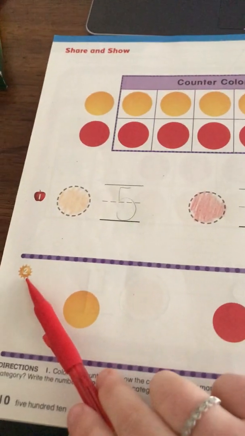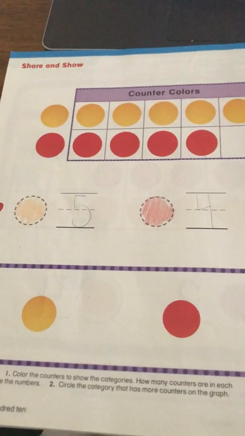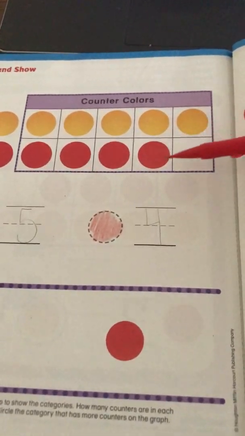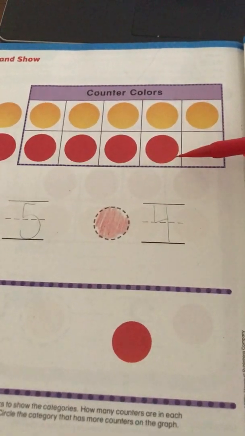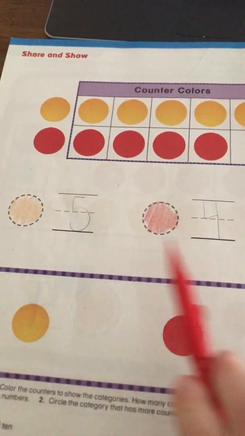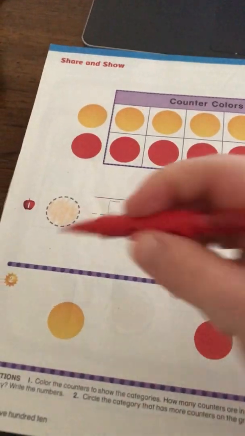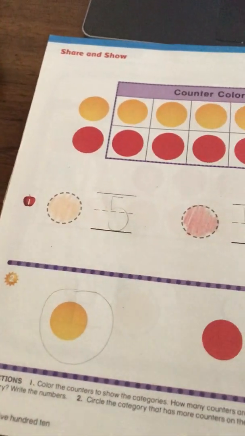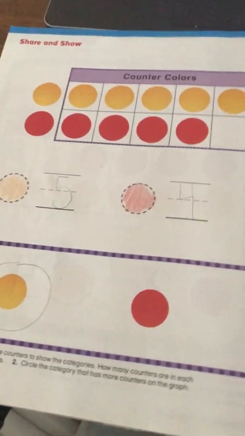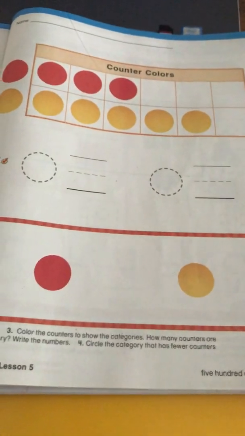Let's come down to problem number 2. Circle the category that has more counters on the graph. Which group has more? Yellow or blue? Which has more? Yellow, totally. Circle your yellow. Brilliant. Let's do the exact same thing on page 511.